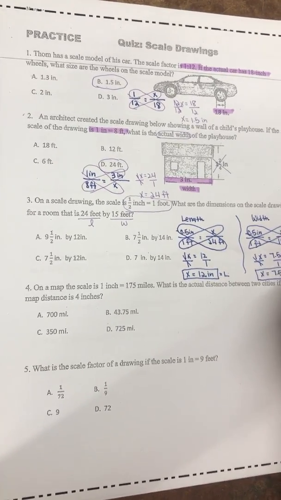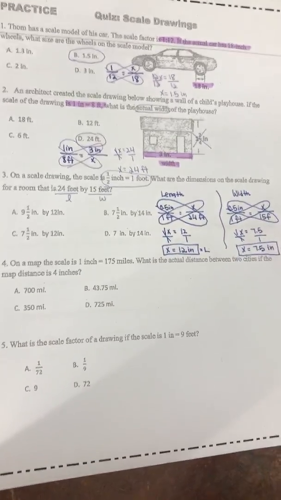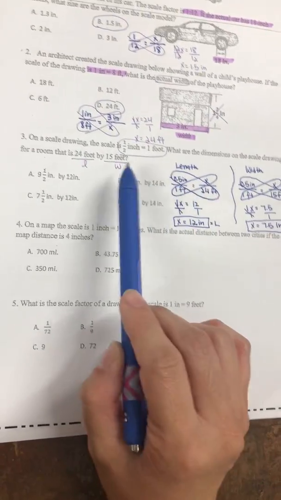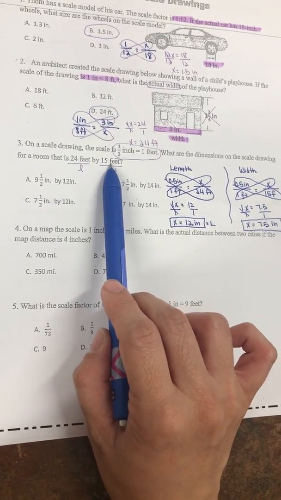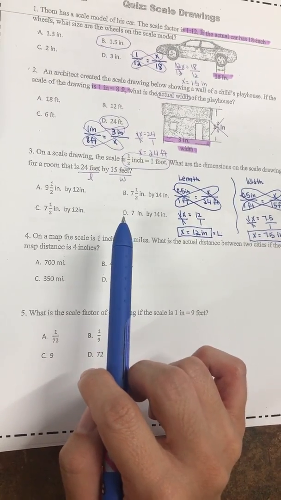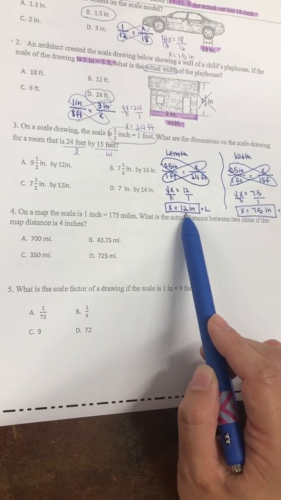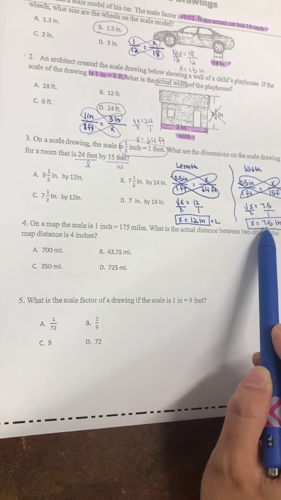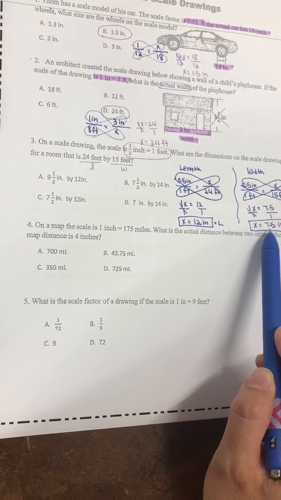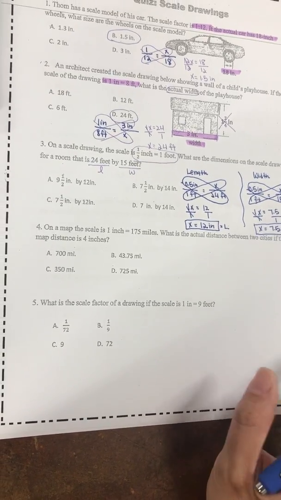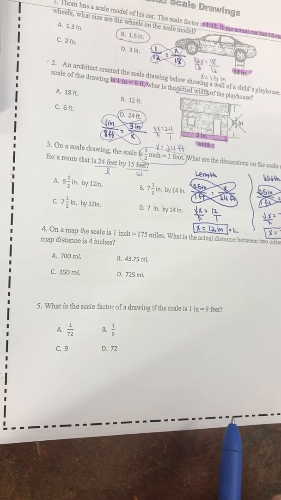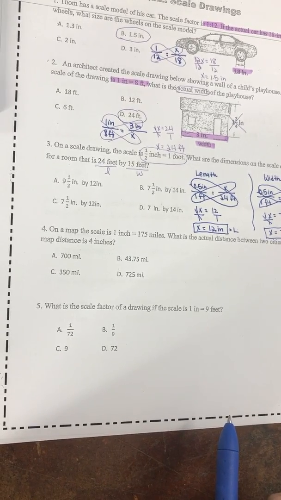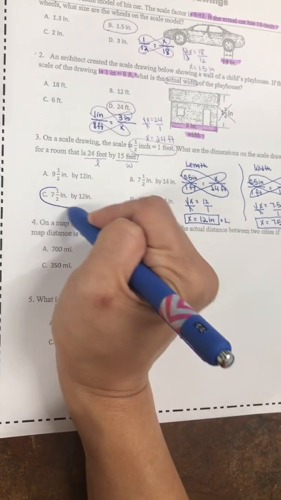And that is the width. So the real room is 24 feet by 15 feet. In the scale drawing, the dimensions are 12 inches by 7.5 or 7 and 5/10 inches, or vice versa. So it is right here.